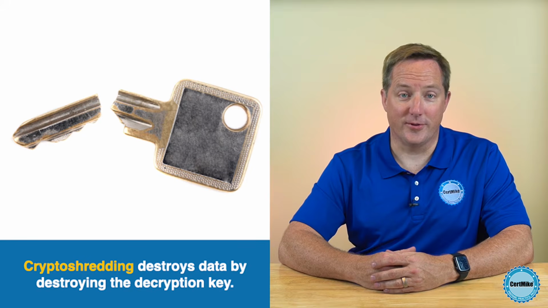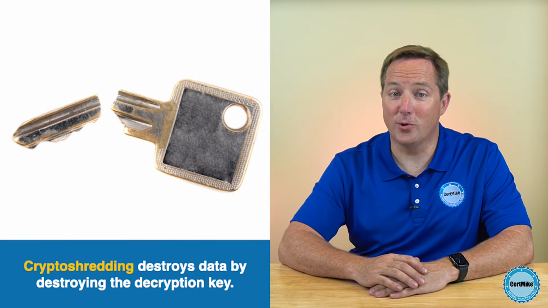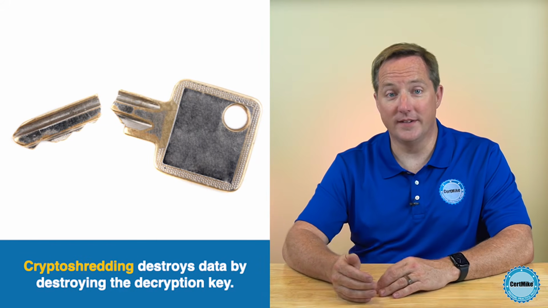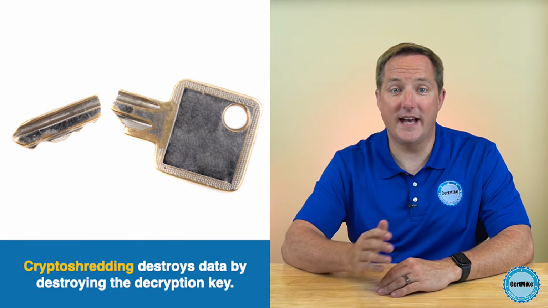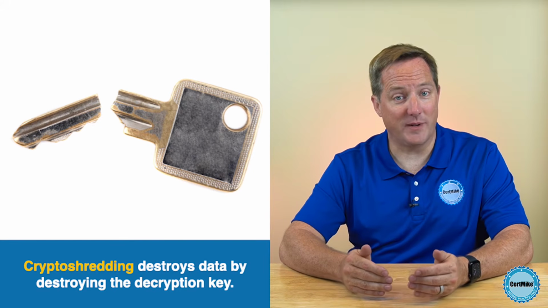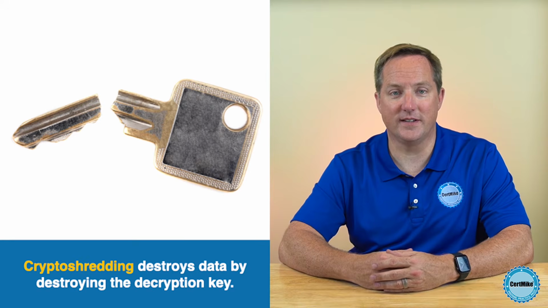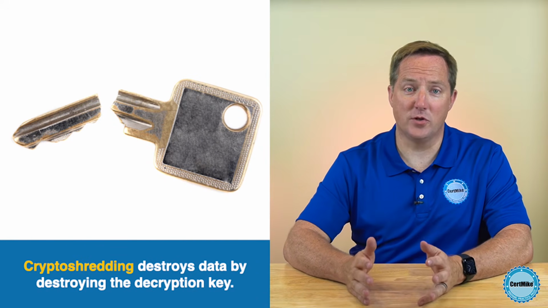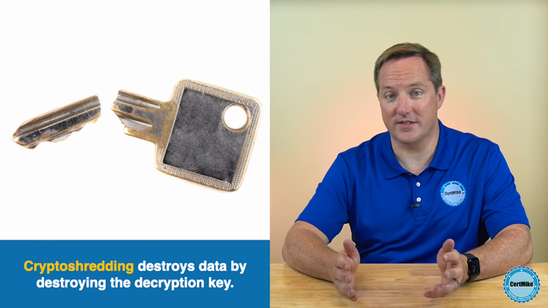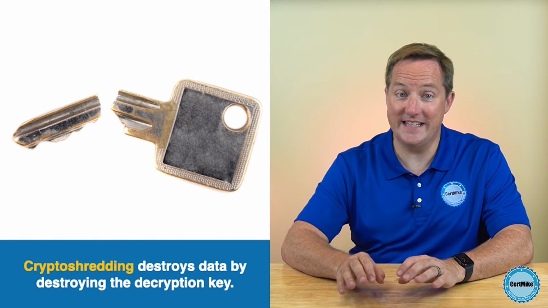Now let's move on to our third technique, crypto shredding. Crypto shredding is a powerful method for securely deleting cloud data. The idea is pretty simple. If your data is encrypted and you delete the decryption key, that data becomes unreadable permanently. Even though the actual files might still exist on storage systems or backups, they're no longer accessible without the decryption key. This technique is especially useful in cloud environments where your data might be replicated across multiple servers or regions. Instead of worrying about wiping every copy, you can focus on securely destroying the keys.